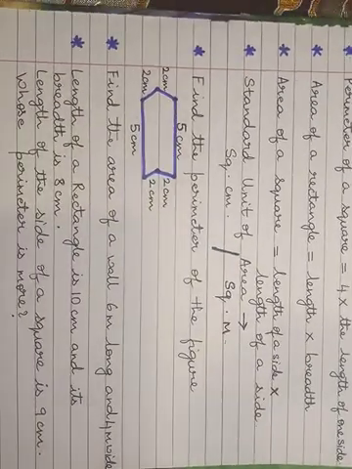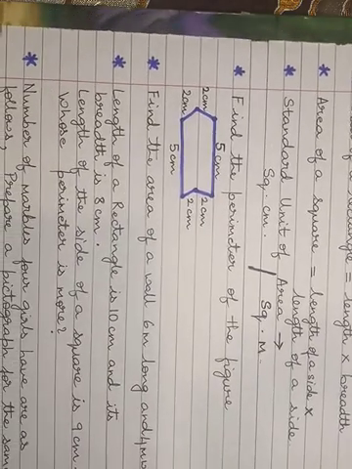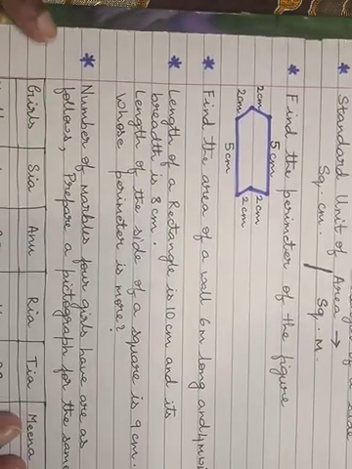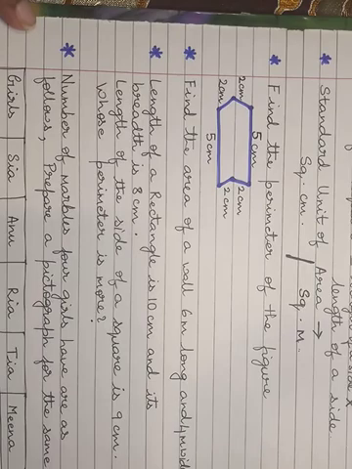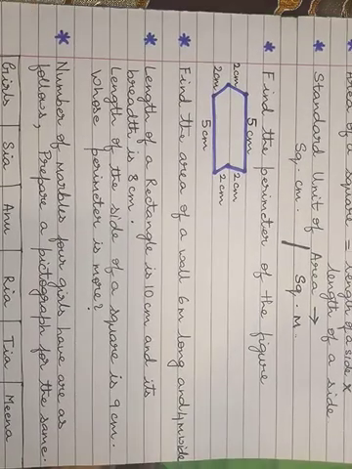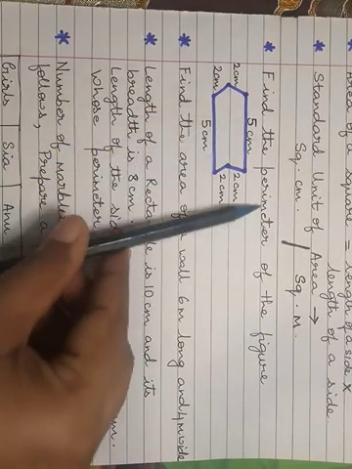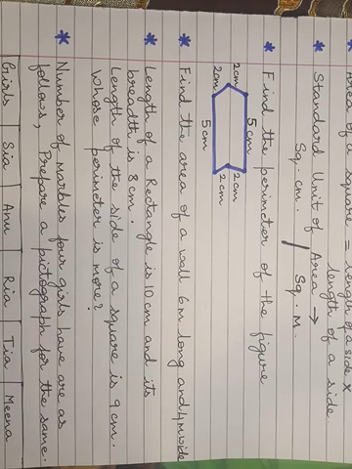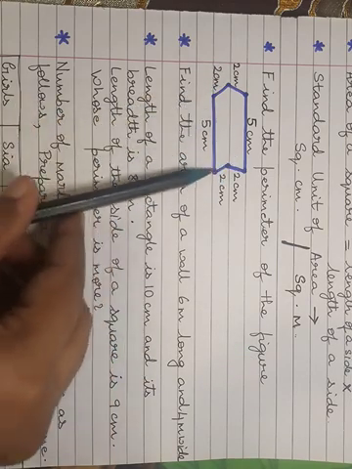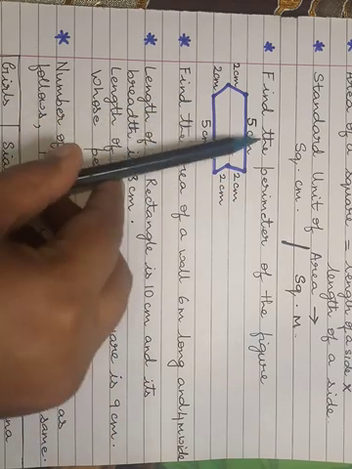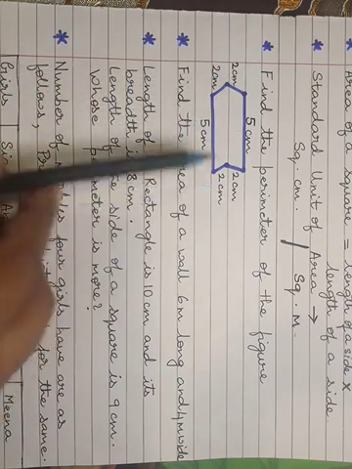We will now continue with the sums. You will solve these sums on a file sheet paper and then check your work. Find the perimeter of the figure. Here a figure is drawn and each side's measurement is given.